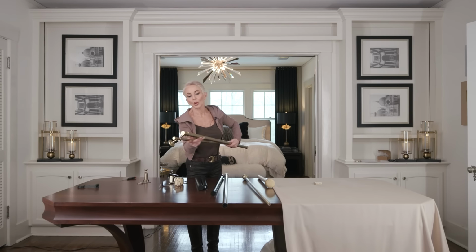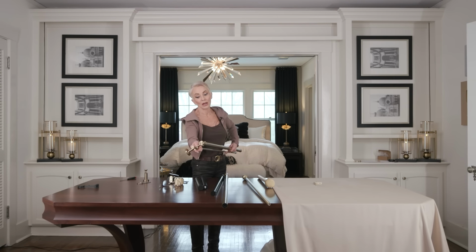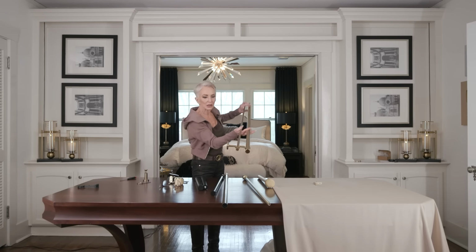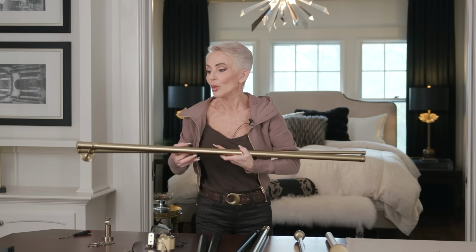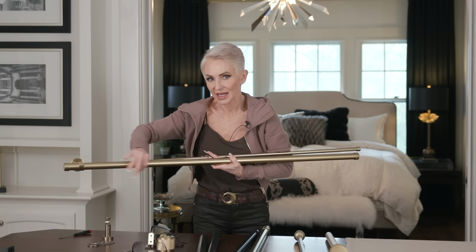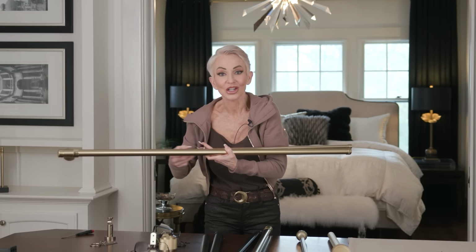Now a lot of you, if you're older, you know what this is. If you're younger, you may not. This is a double rod. This is for when you do want to have panels here, stationary panels, and shears back here. So they stick further away from your wall like this, and you can have a shear behind.